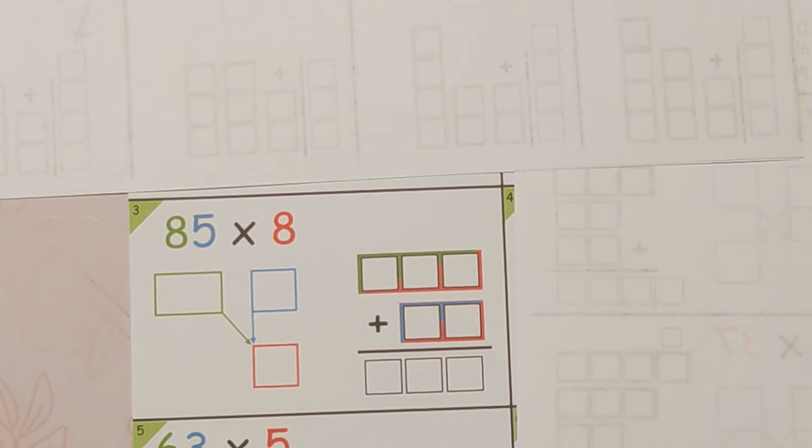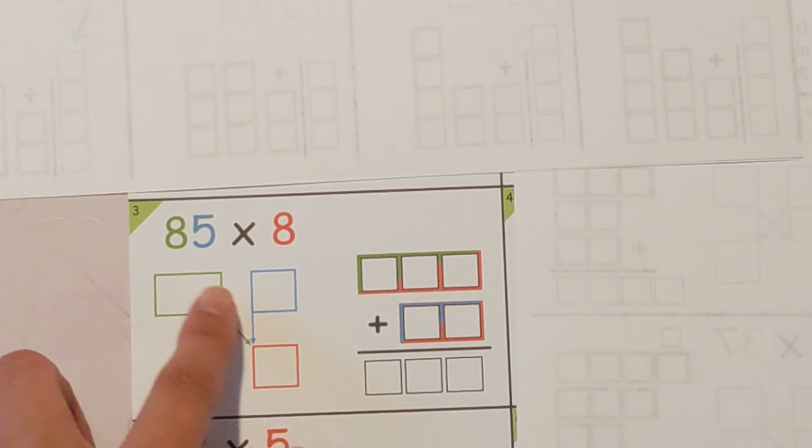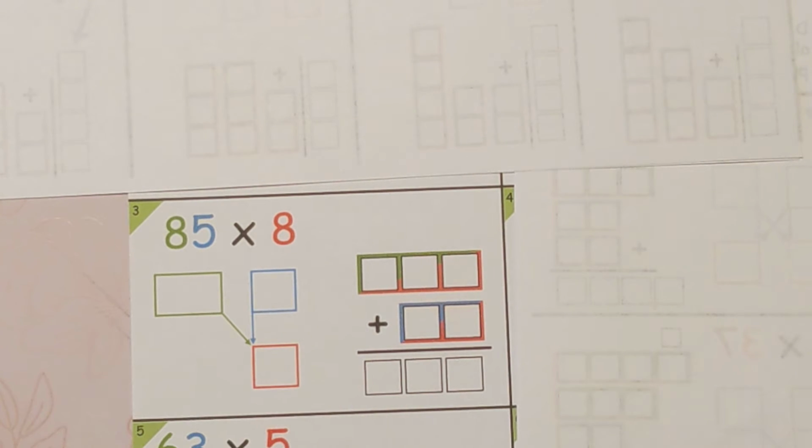Hey everybody, we are doing 85 times 8 using partial products. What that means is we're going to take this 85 and split it up and then multiply each part by the 8. So we're going to take 85 and put it into expanded form along the top. That's what the green and blue boxes are for.